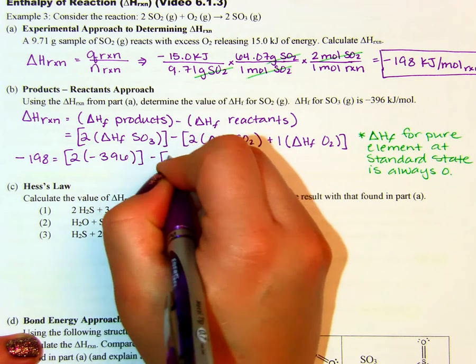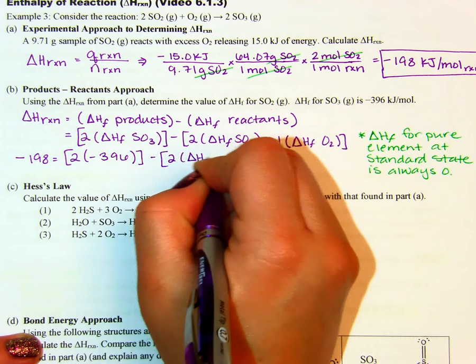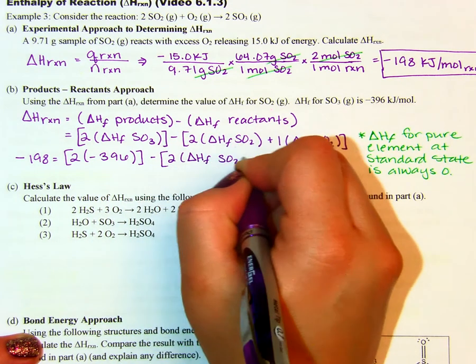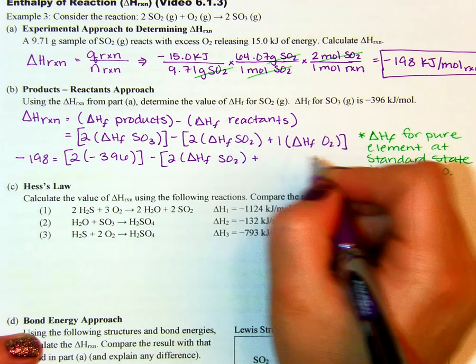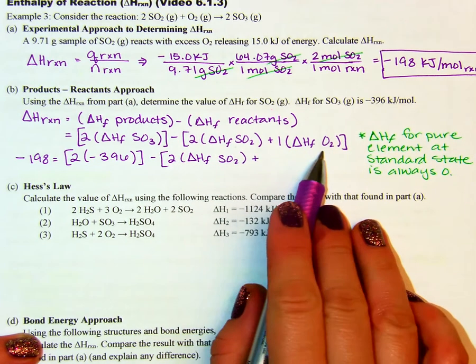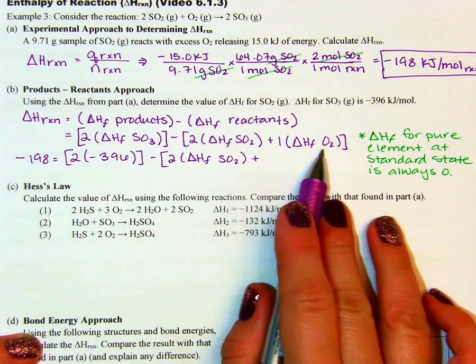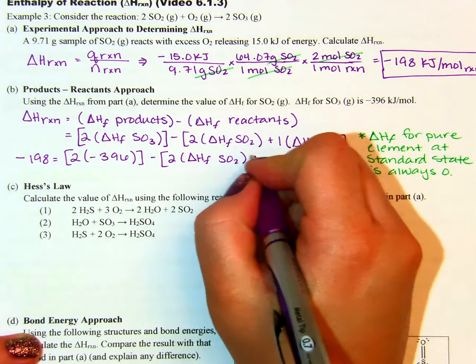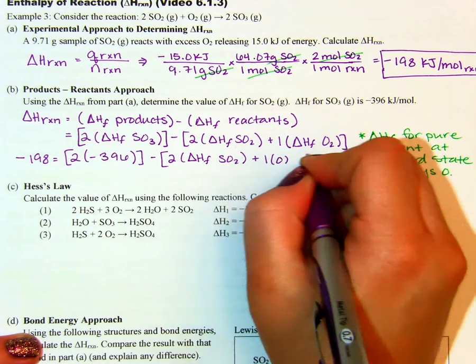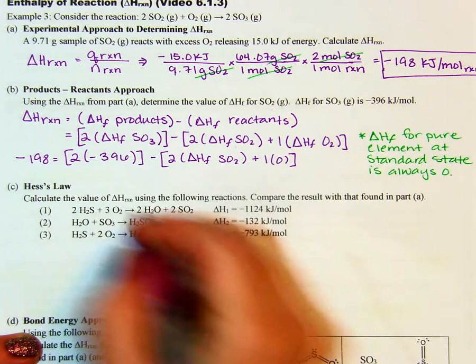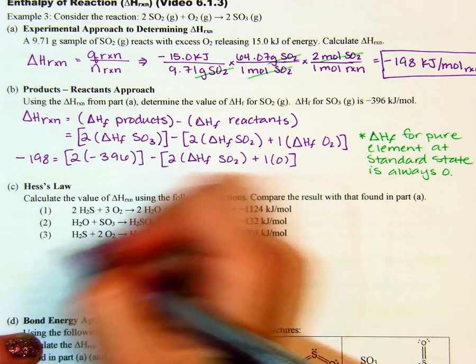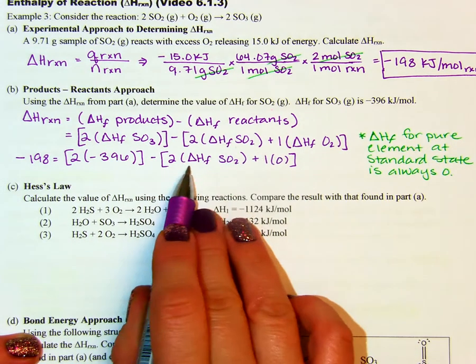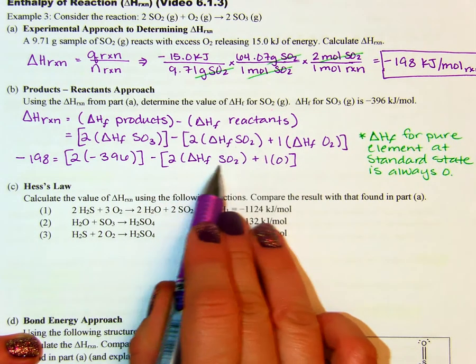Minus 2 times delta HF of SO2, what we're trying to find, plus 1 times the heat of formation of oxygen, which is a pure element, so it's 0, so plus 0, 1 times 0, done. Plugging all of this into our calculator and rearranging, we're going to find our change in enthalpy of formation for sulfur dioxide.